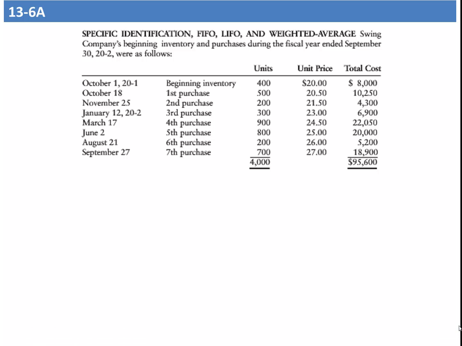In this example, we are going to be looking at the FIFO method used in accounting for costs. So you can see in front of you a series of transactions of merchandise that we purchased throughout the year. We start with our beginning inventory, and then it gives you a list of all the units that we bought and how much we bought them for.